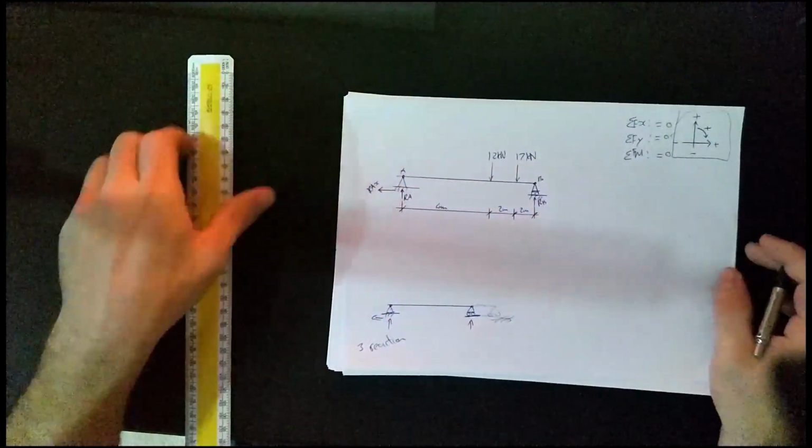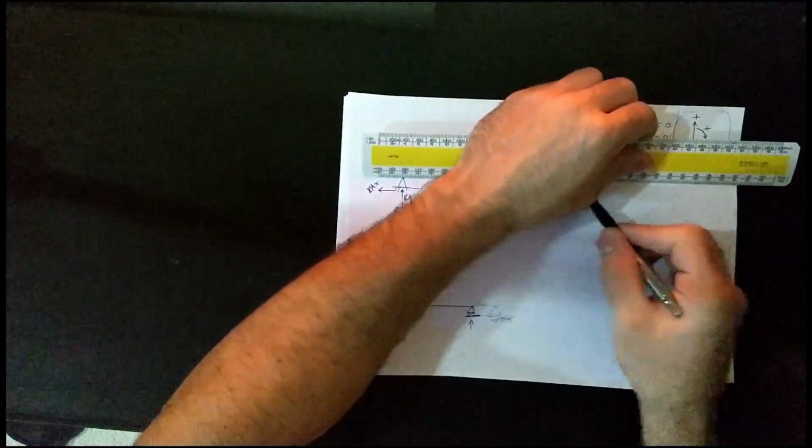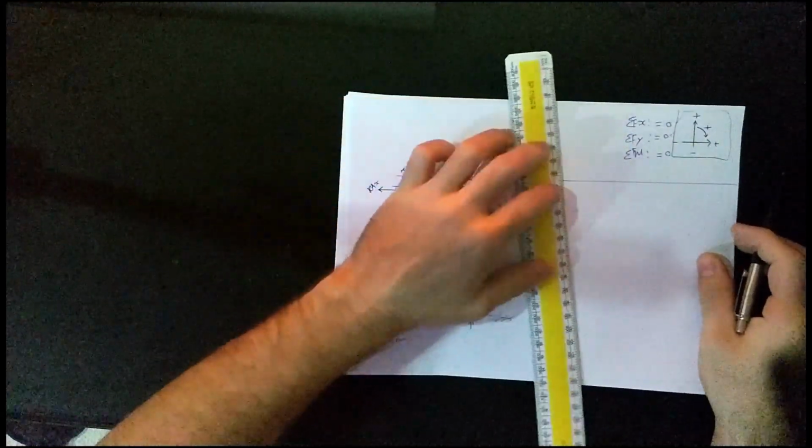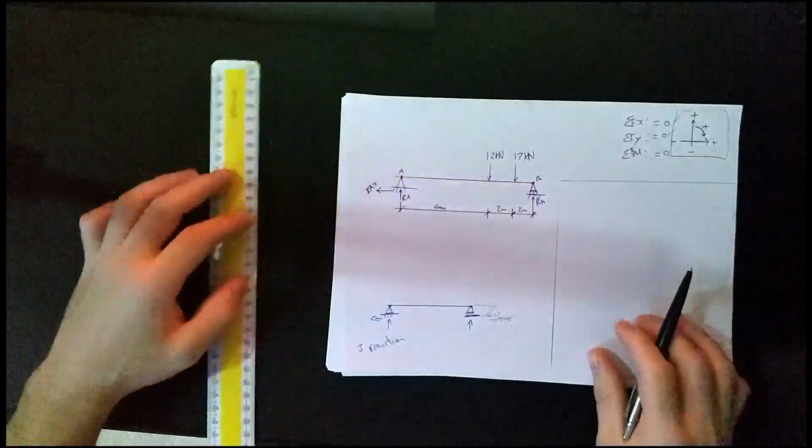That takes us on to our next bit. Just going to draw a line and draw that. We'll start in this little bit here.